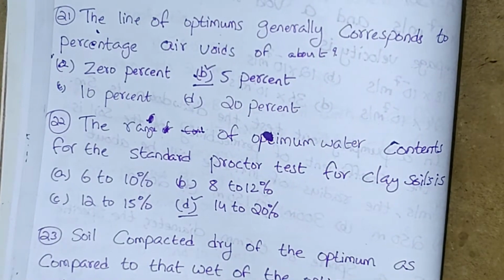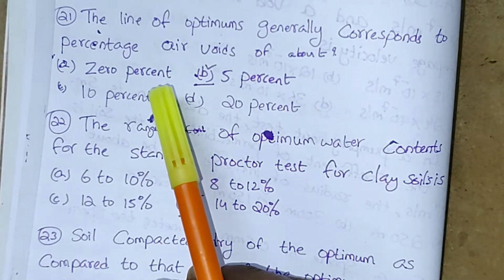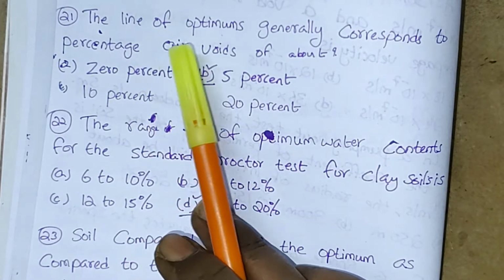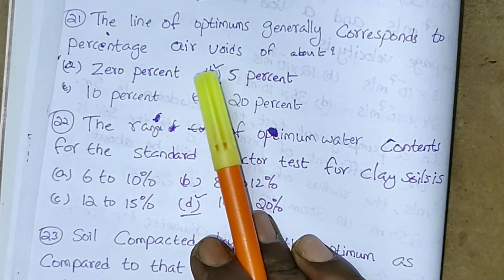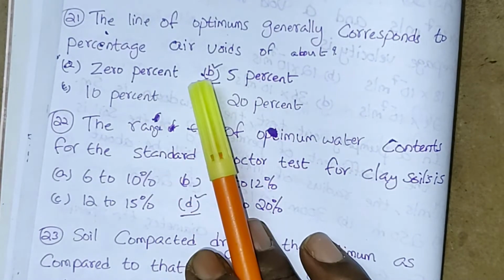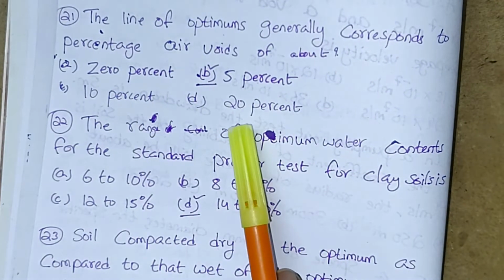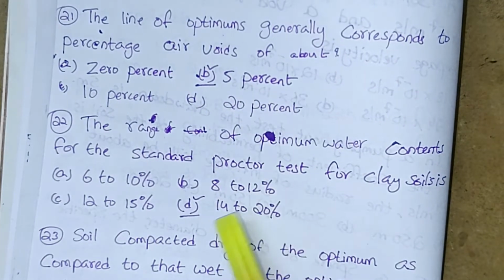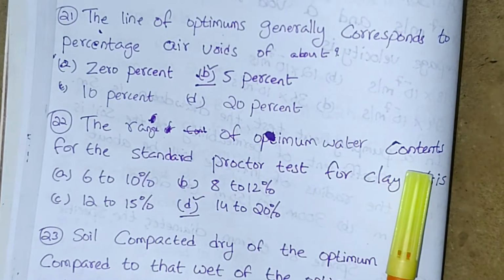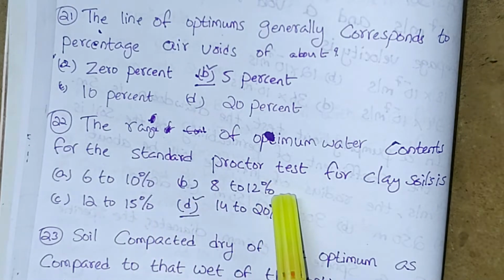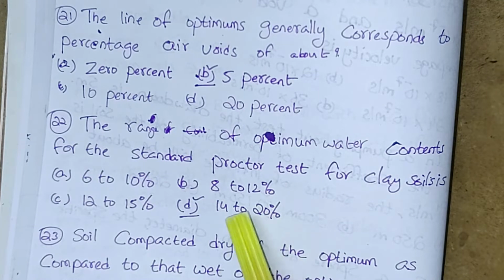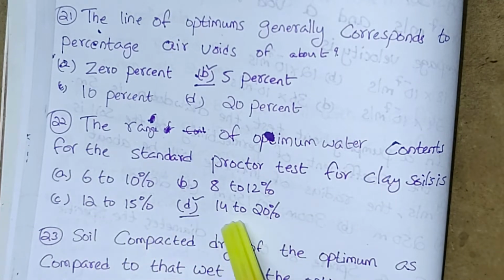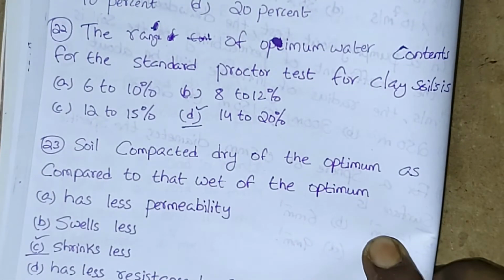Now the material is ready. We'll start discussing. The line of optimums generally corresponds to percentage air voids of about 0%, 5%, 10%, 20%. So the answer is 5%. The range of optimum water contents for the standard Proctor test for clay soils is 6 to 10%, 8 to 12%, 12 to 15%, 14 to 20%. So the answer is 14 to 20%.